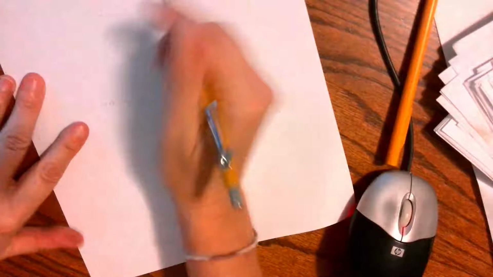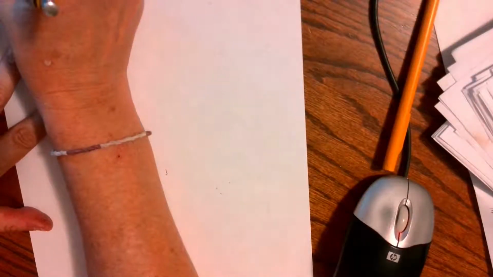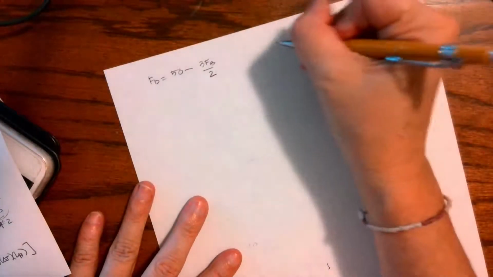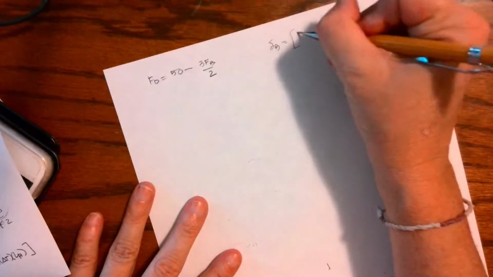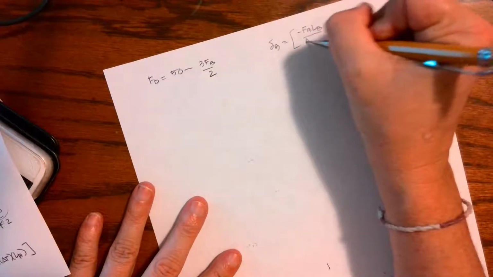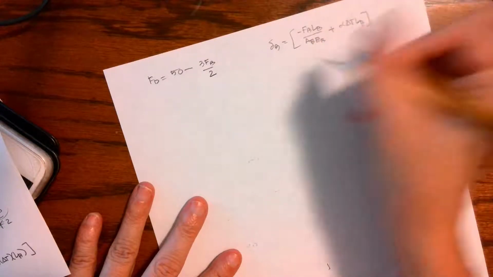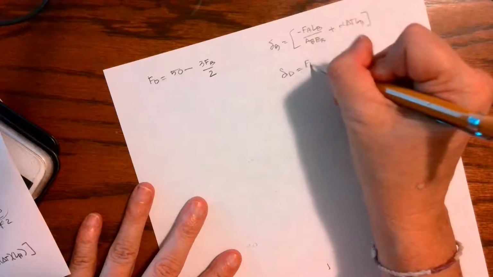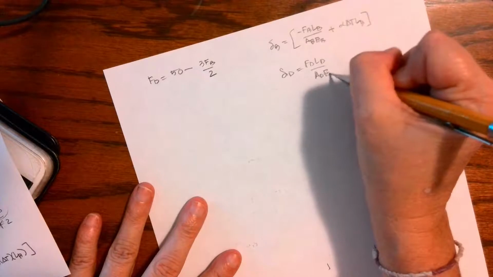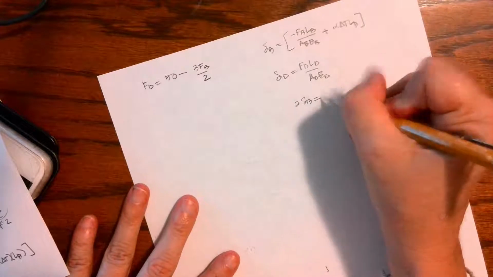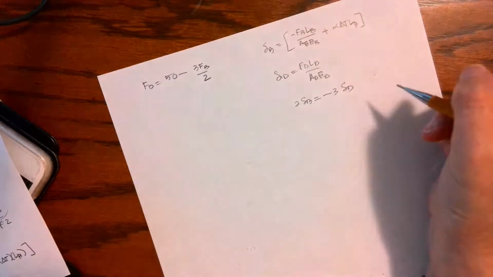Okay, and I'm going to re-summarize this. So I have that the force of D equals 50 minus 3FB over 2. And I have that delta B equals negative FB, LB, AB, EB plus alpha delta T, LB. And delta D is FD, LD, AD, ED. And we have this relationship of 2 delta B equals negative 3 delta D.